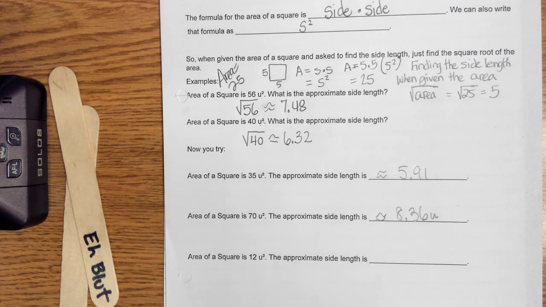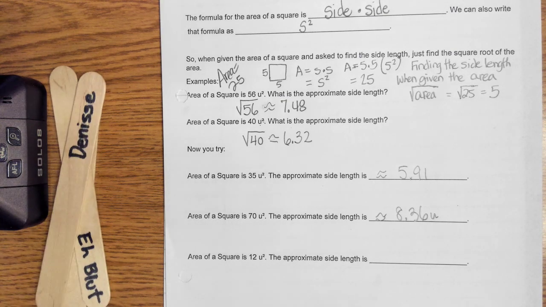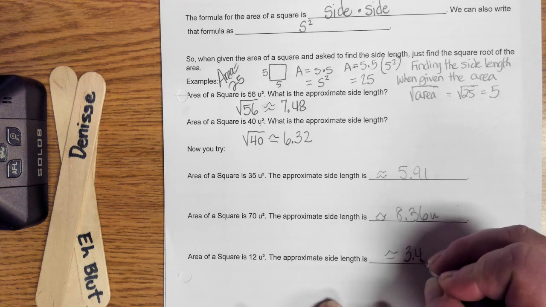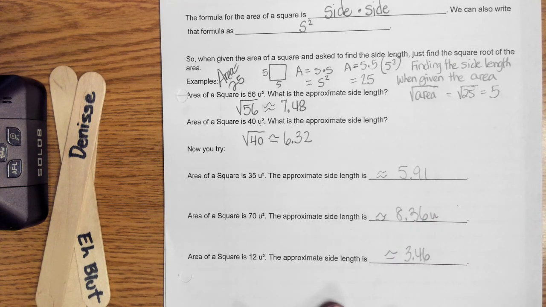The area of a square is 12 units squared. What is the approximate length of its side? Denise? Approximately 3.46.